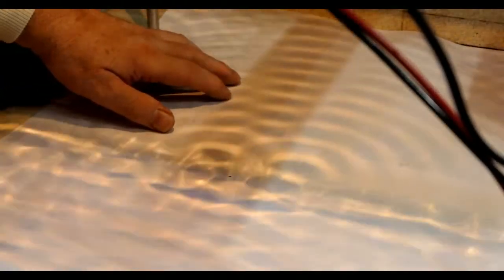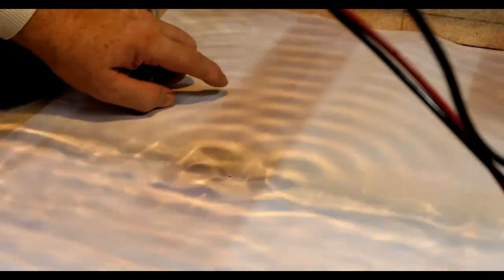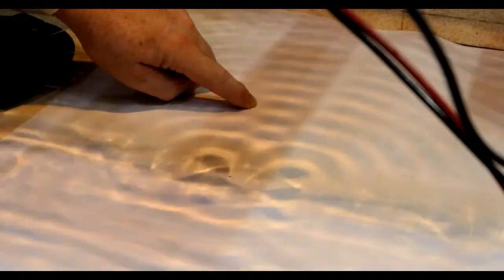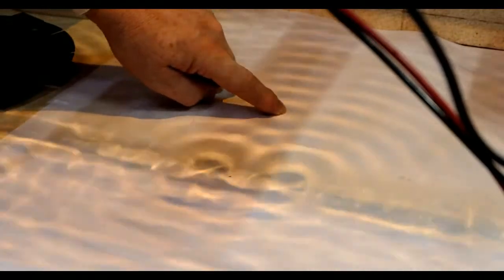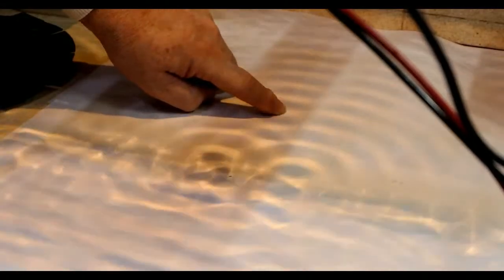This is an interference pattern, so we can see that the wave is interfering with another one. The up is masking out the down and giving it a blank area like here, or the two peaks are joining together and amplifying as we've got here.